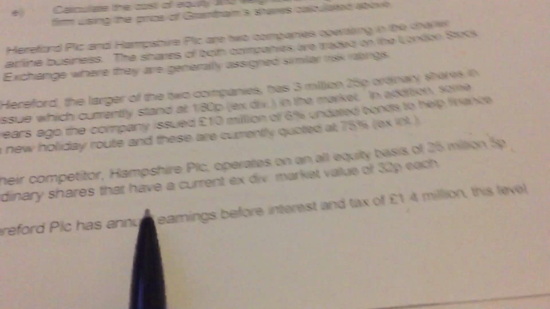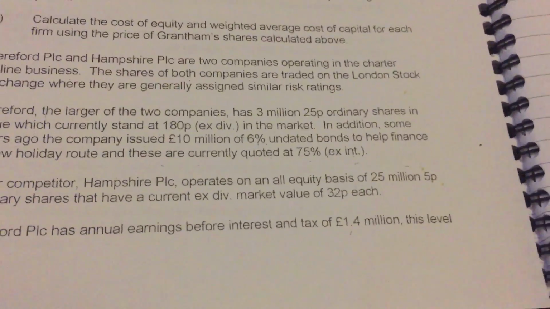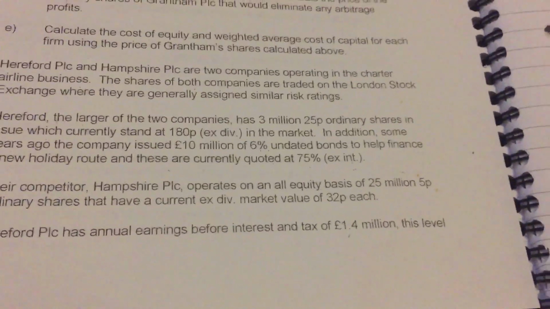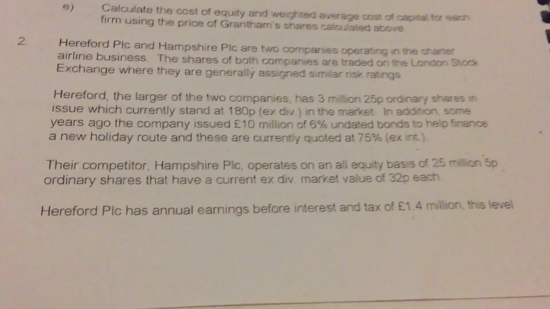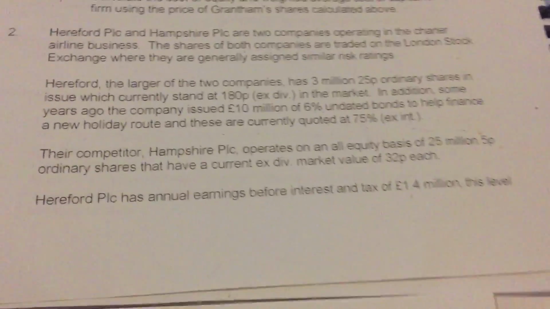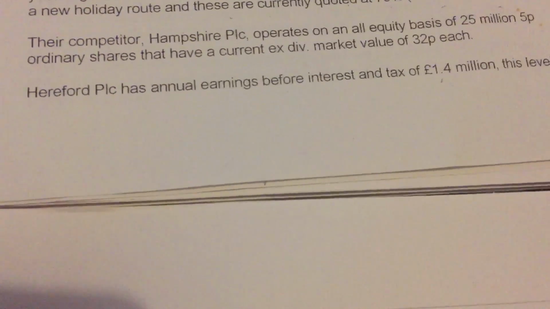And then look at Hampshire PLC. They tell you that their competitor Hampshire PLC operates on an all equity basis, of 25 million ordinary shares at 32 pence. So all equity, no debt. So Hampshire PLC is all equity financed.